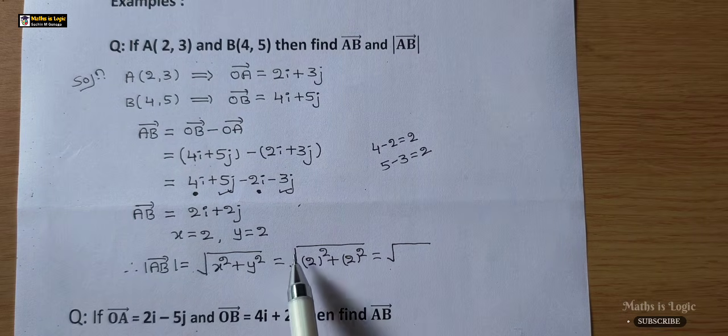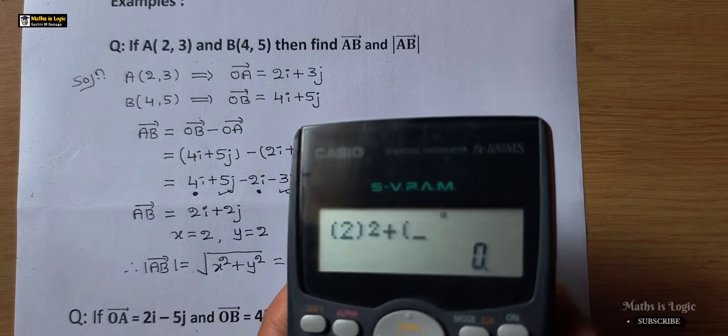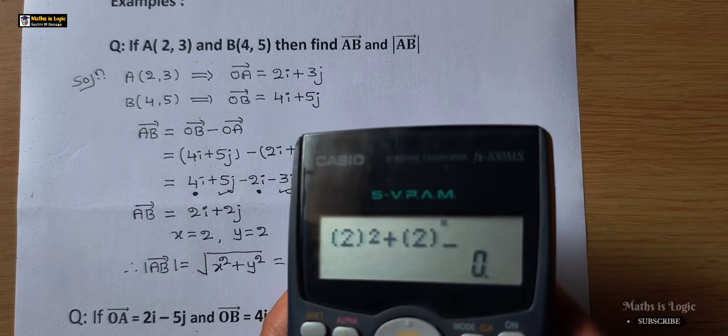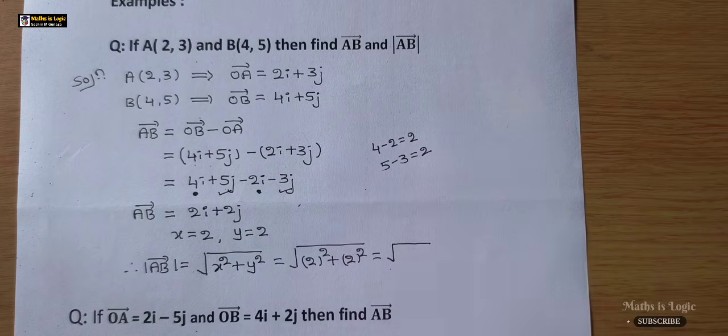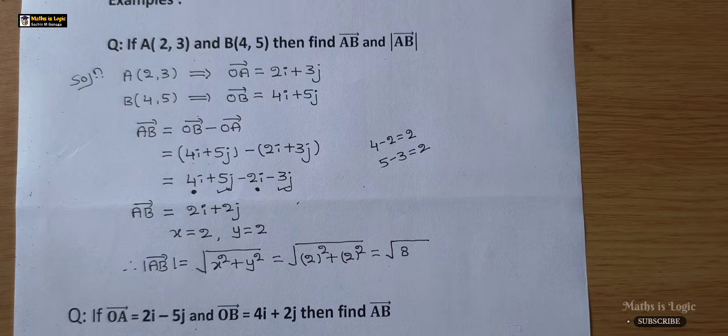So square root of 2 square plus 2 square, keep the root as it is, again 2 square plus, in bracket, 2 square, so it is 8. Final answer is root 8.